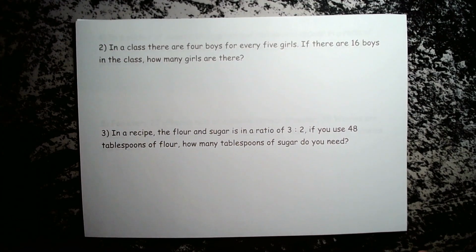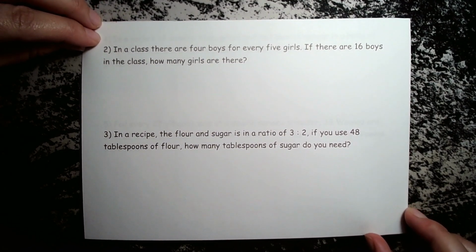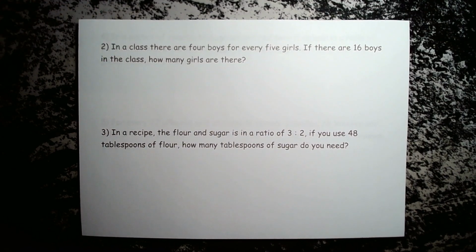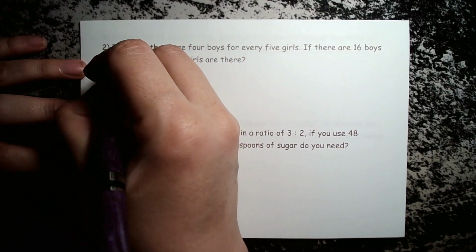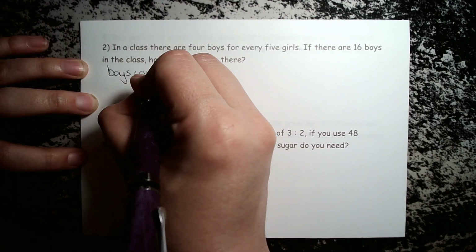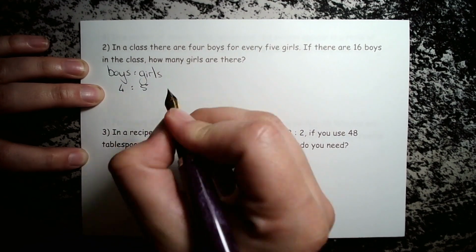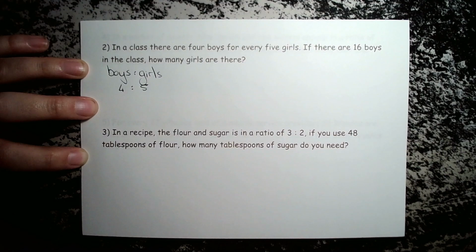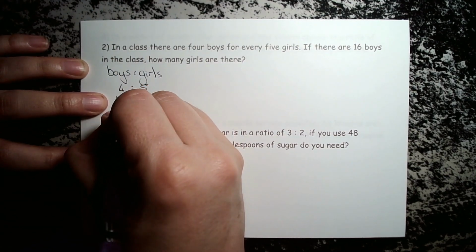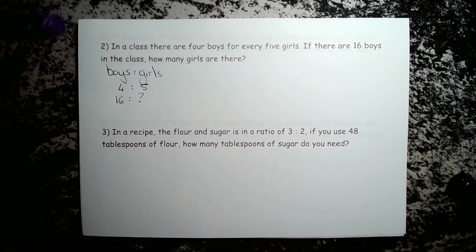Question 2. In a class, there are 4 boys for every 5 girls. If there are 16 boys in the class, how many girls are there? So, we are talking boys to girls. The information that we have is that for every 4 boys, there are 5 girls. We have been given the information that there are 16 boys and they want to know how many girls are there.